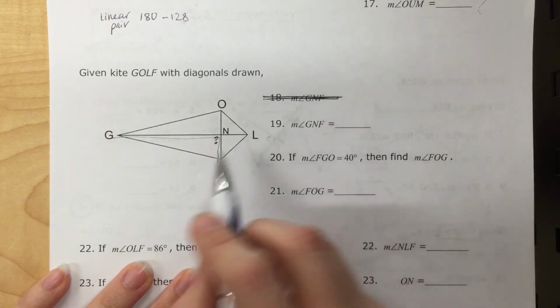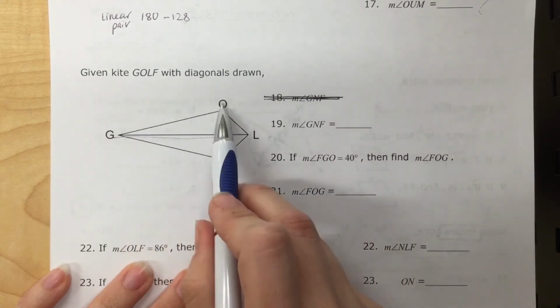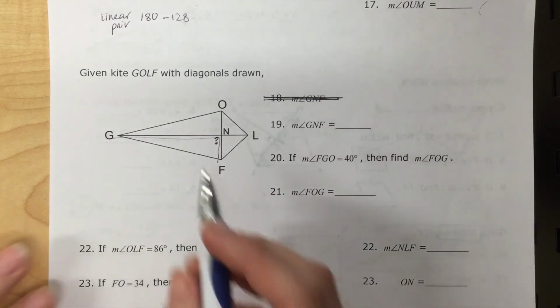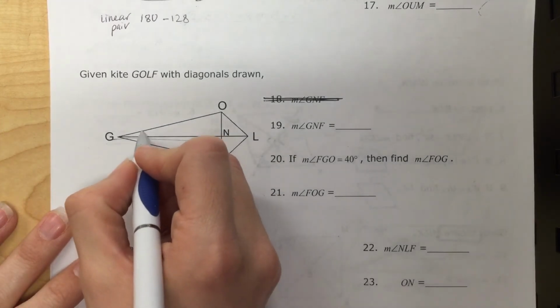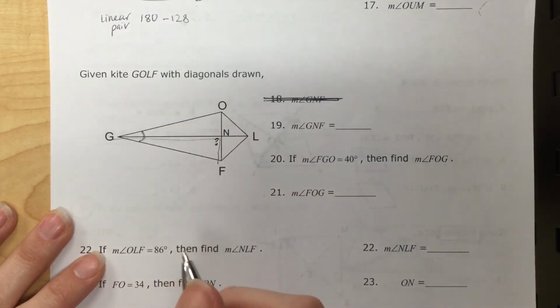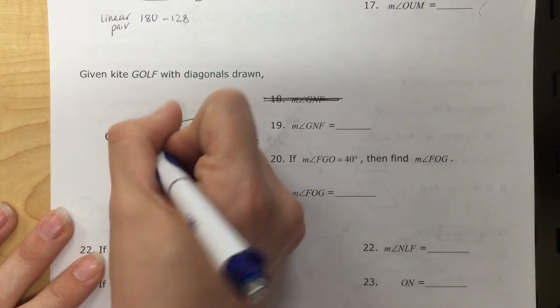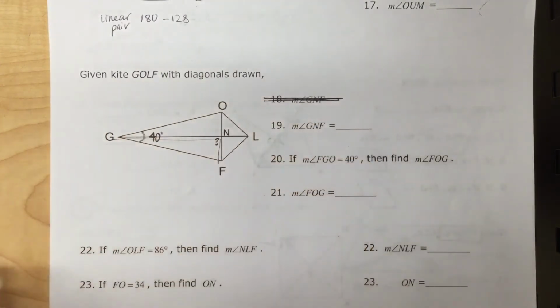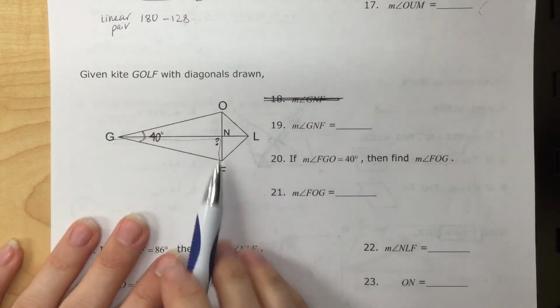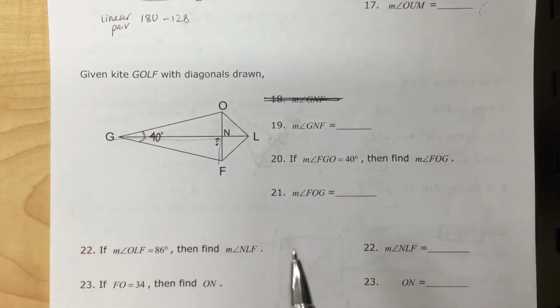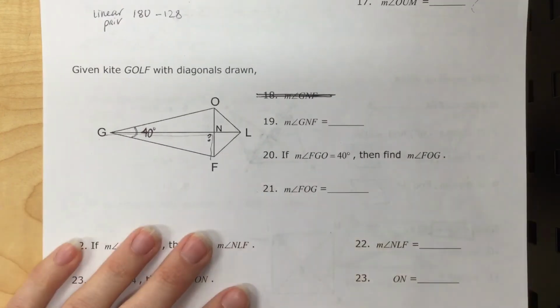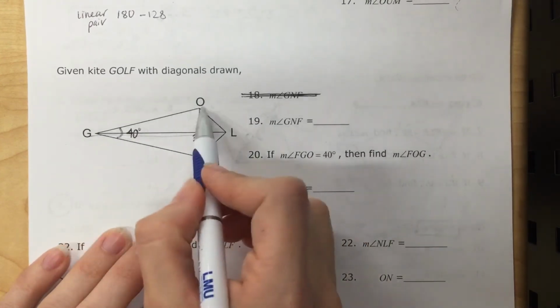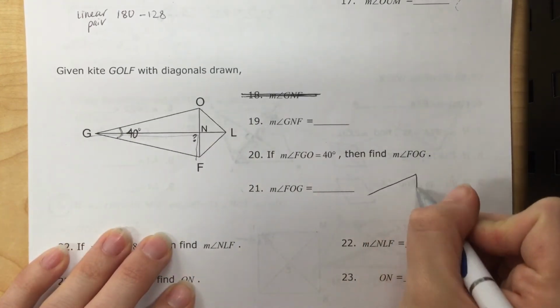It says FGO is 40. Now this is kind of different. So FGO, this whole thing up here is 40 degrees. And it's going to ask me what is FOG. So if I kind of zoom in, I want to show you like this triangle. So I'm looking at this triangle GON.